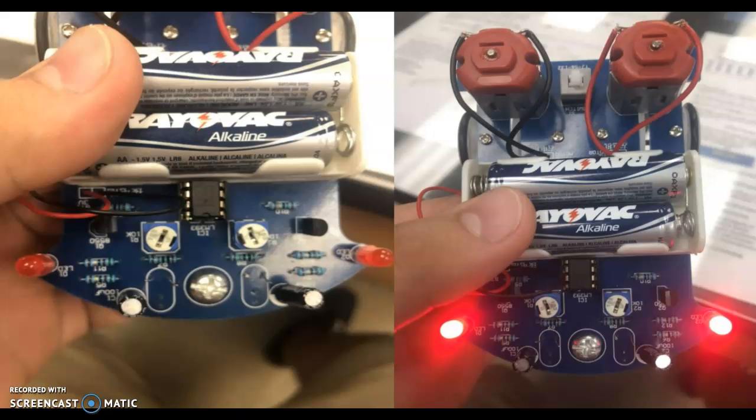Problems, I don't think we had many problems with the actual construction. I think that was pretty easy. We got a couple of potentiometer problems, but the construction itself worked. It was just getting all the small little details to work perfectly that was the problem.